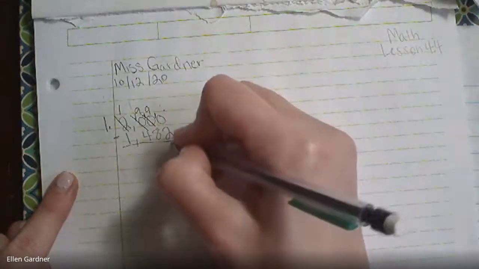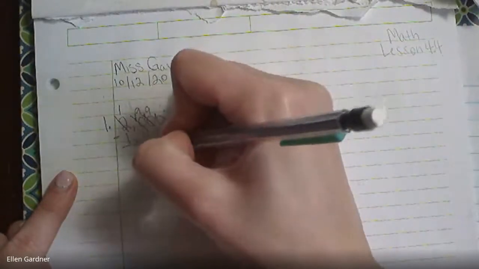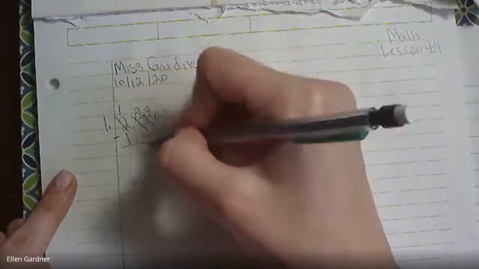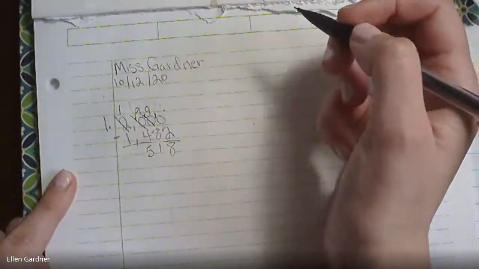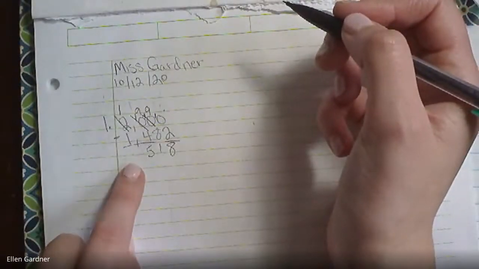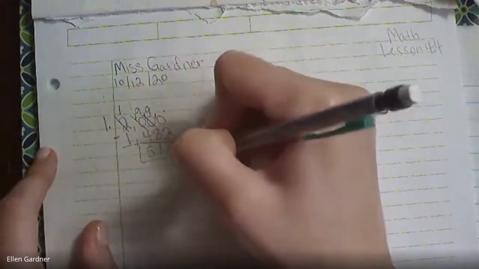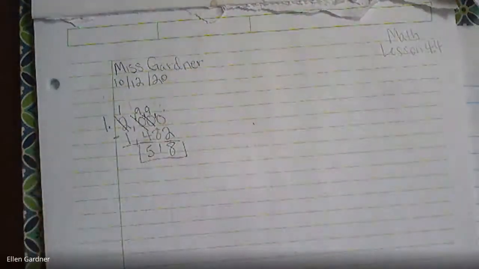10 minus 2 equals 8. 9 minus 8 equals 1 in the tens place. 9 minus 4 is 5 in the hundreds place. And 1 minus 1 is 0. We do not put a 0 in the largest place value. So our answer, the difference, is 518.